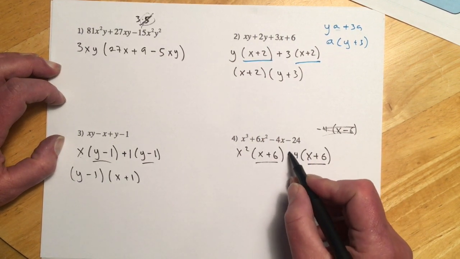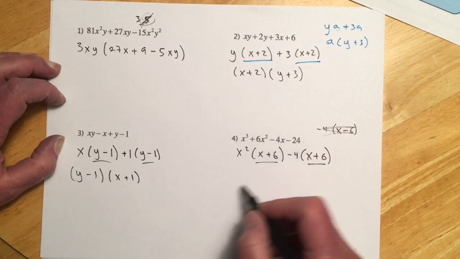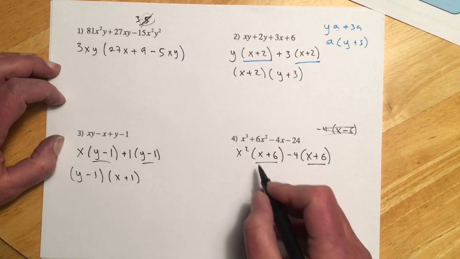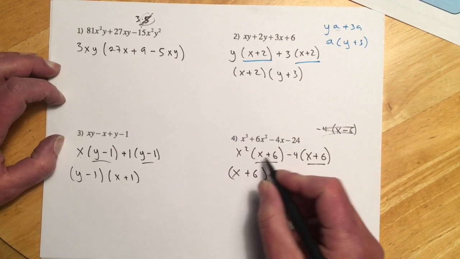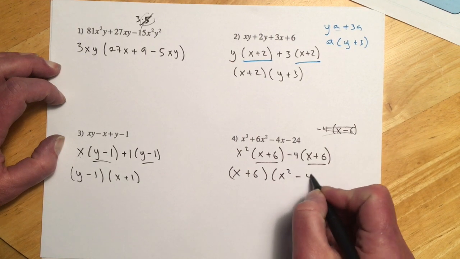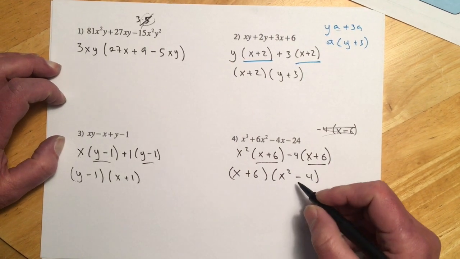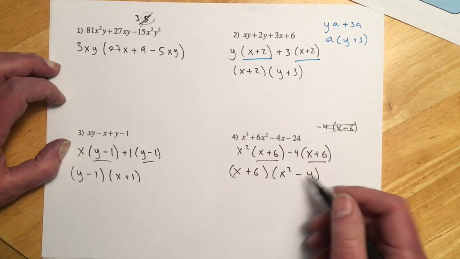So now if you check my signs, negative 4x is cool, negative 4 times 6 also cool, negative 24. So I could take out my x plus 6, and then that leaves behind that x squared minus 4. And so here's where I got to jump forward a little bit, because hopefully in 95 you have learned factoring.